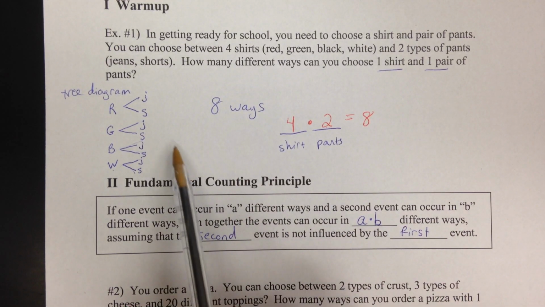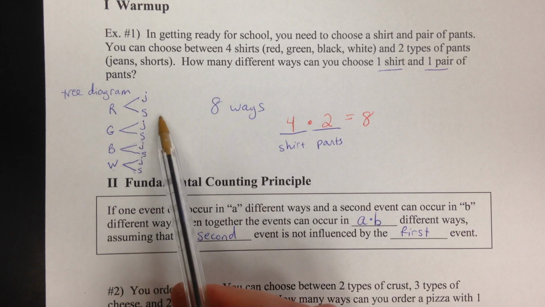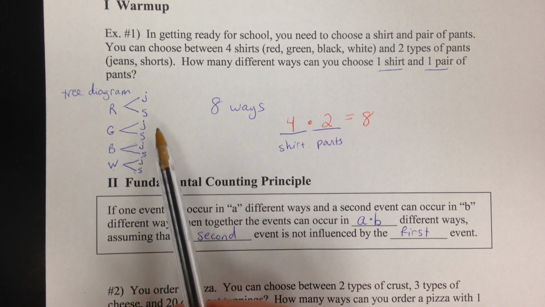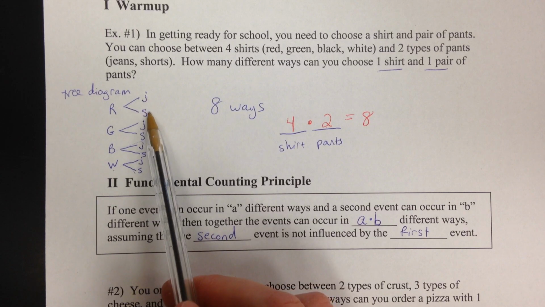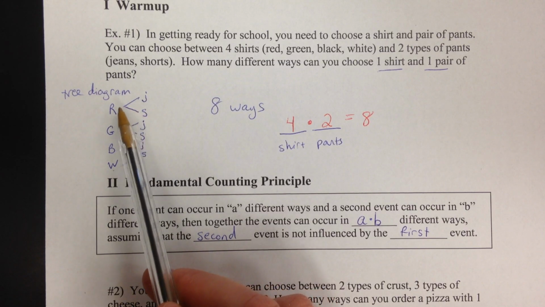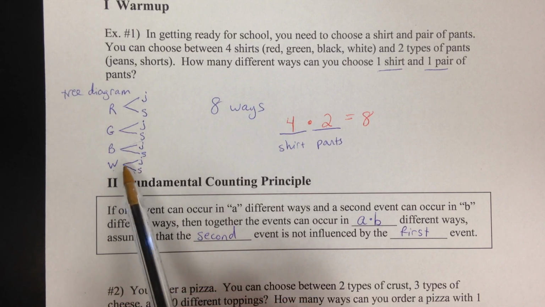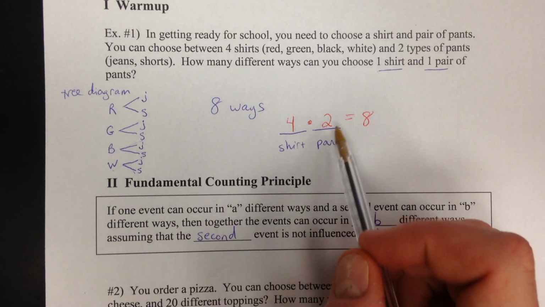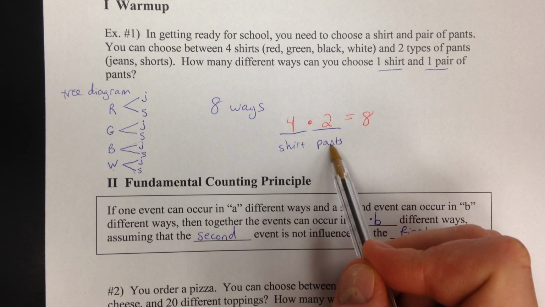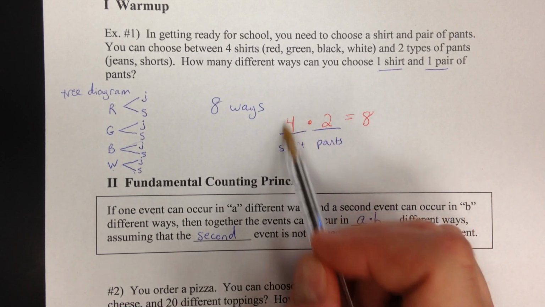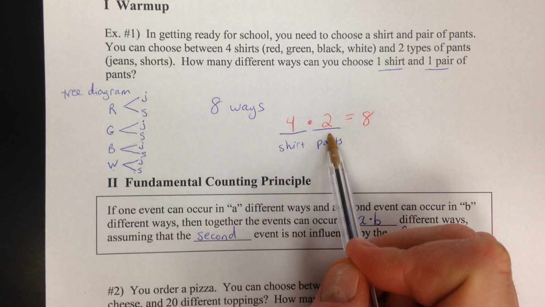In this situation where we're choosing a shirt and pants, we are assuming that jeans or shorts is not dependent on whether I pick a red shirt or a green shirt or a black or a white shirt. So we're assuming that the type of shirt that we choose has no effect on the type of pants.